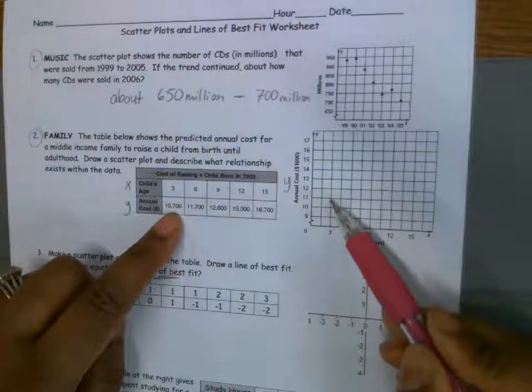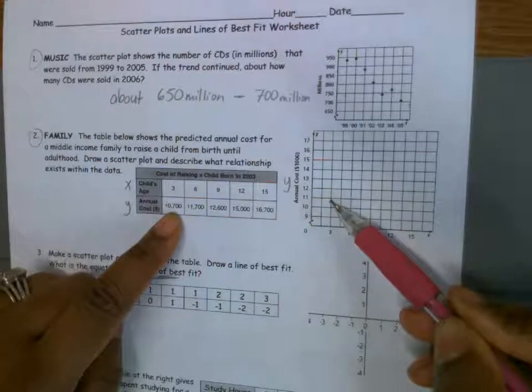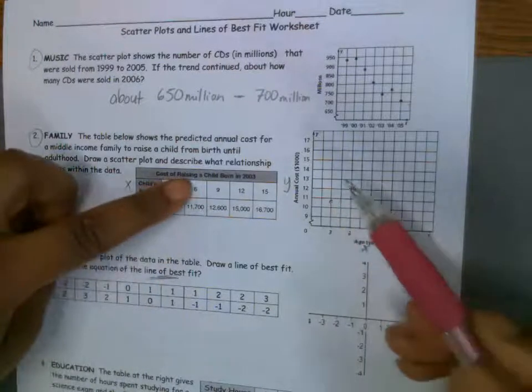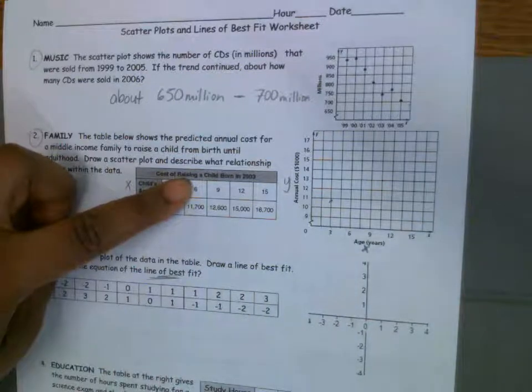We know it's a little more than half because that would be 10,500, right? So it's a little over that. So this is where we're estimating it to be. That's our first ordered pair. Our second ordered pair, let me know if I'm moving too fast, okay?